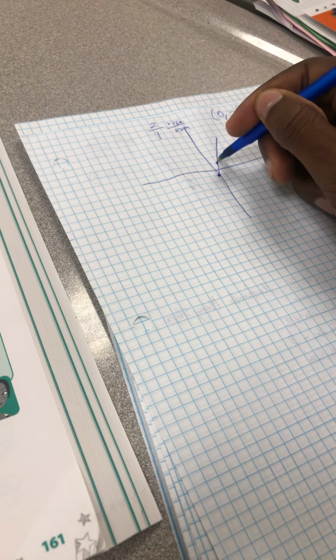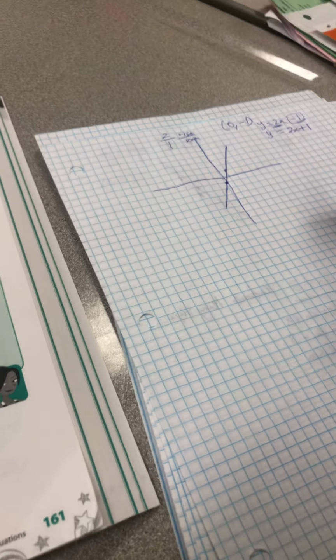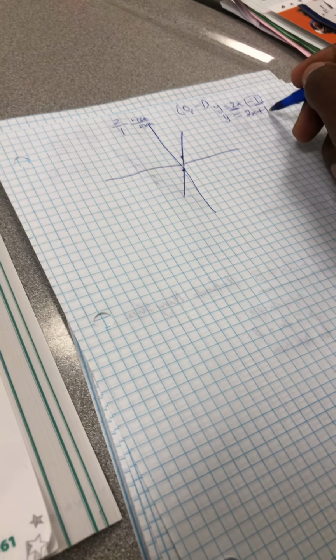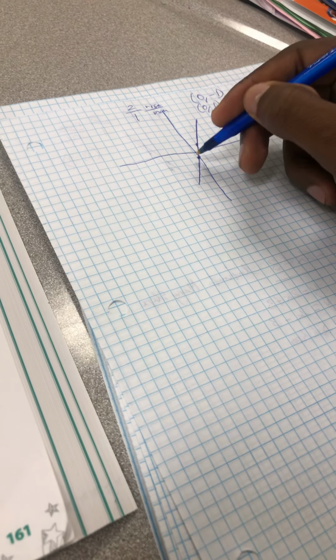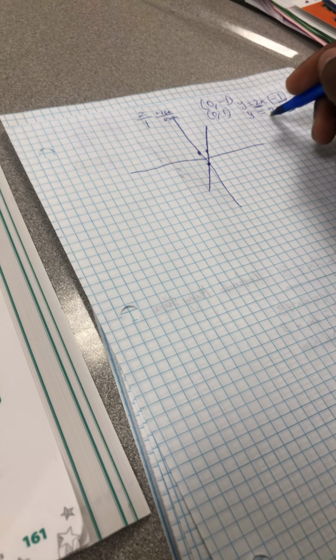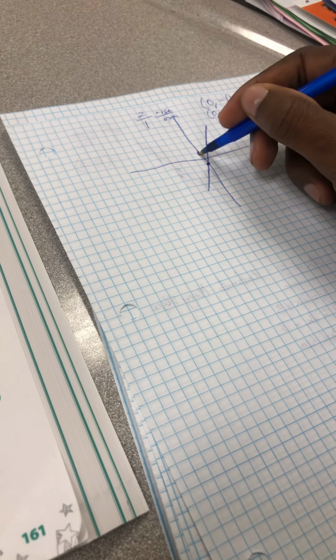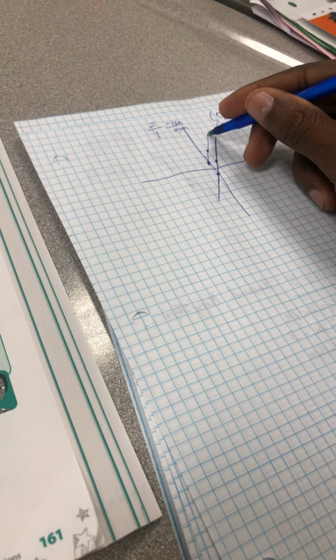Draw my line. If you have another pencil or a ruler, try to use it to get that line as straight as possible. My second equation, my y-intercept is 1, so I know it's going to be 0, 1. So my first point is going to be right here. And my slope is still 2, so rise 2, 1, 2, run 1. So draw my line.